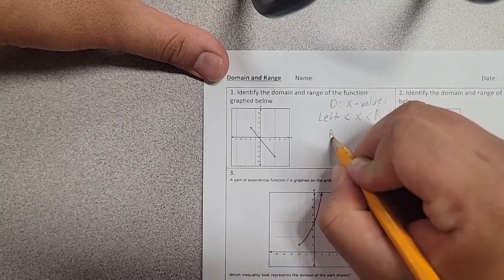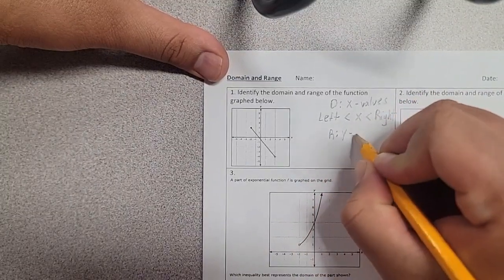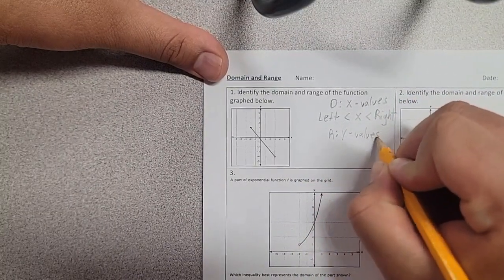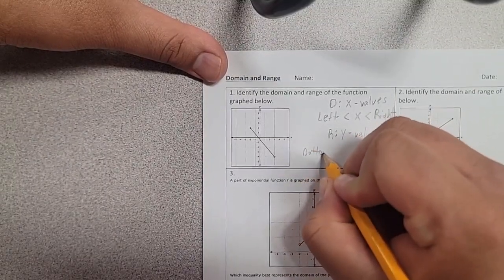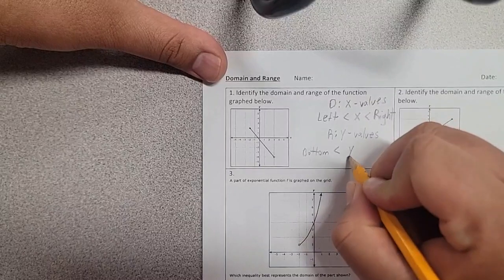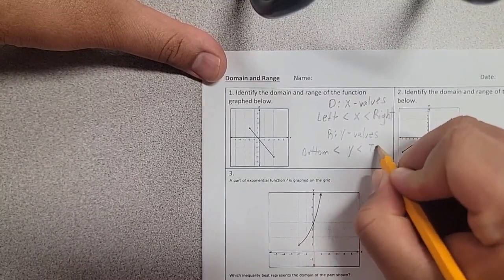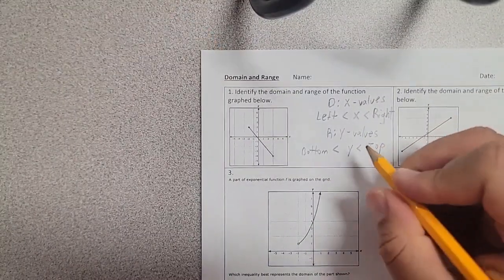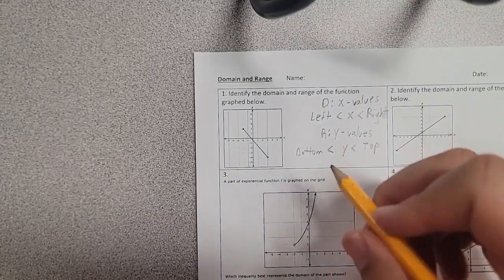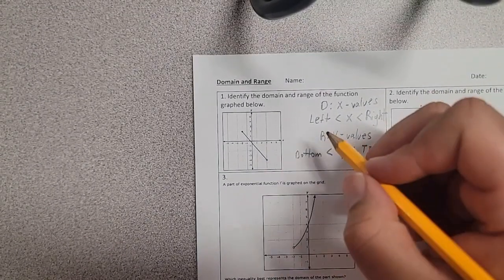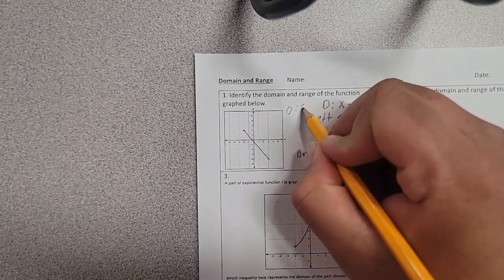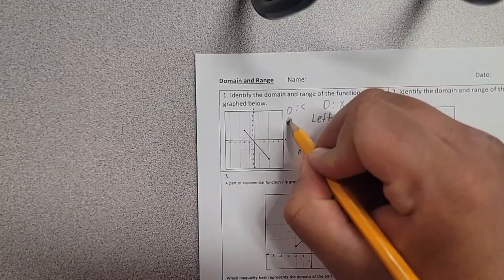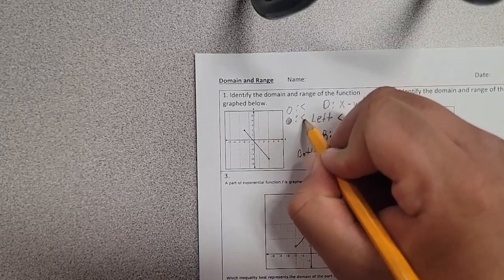And then we have the range, which is the y values, and that's going to be the bottom with this symbol, the y, this symbol, and then we have the top. Now, if we have an open circle, then the symbol doesn't have a line. If we have a dot, the symbol has a line under it.